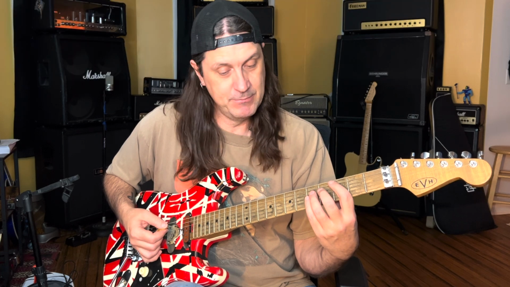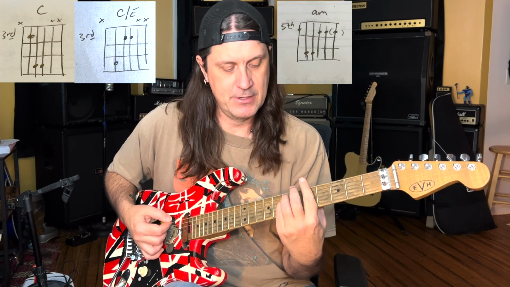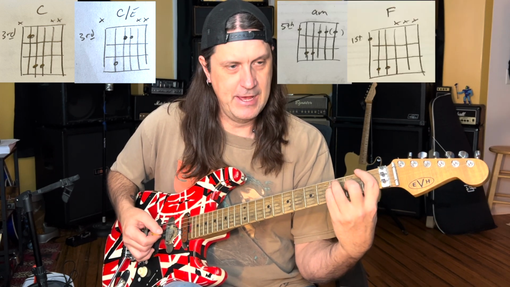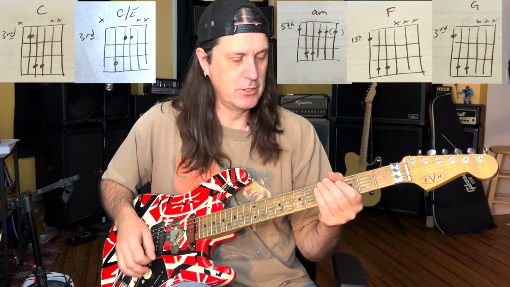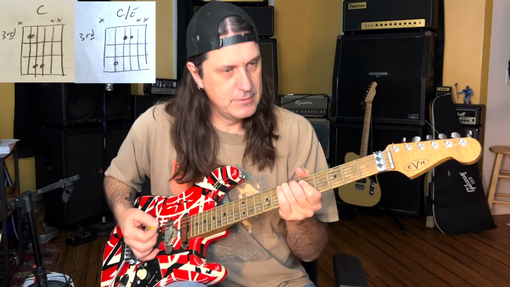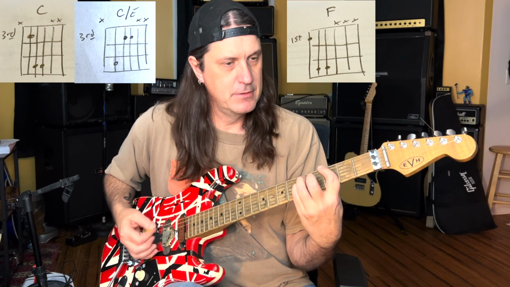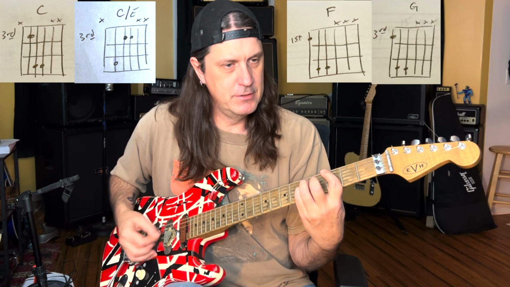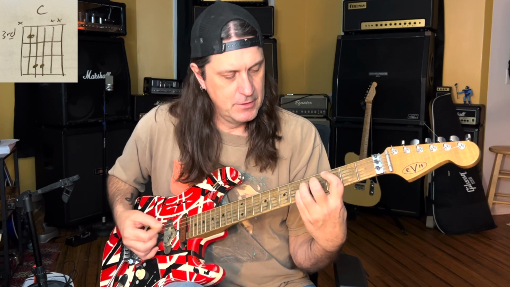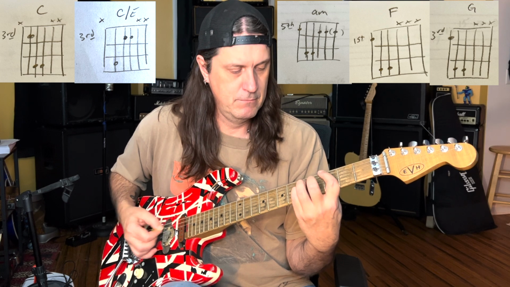The second pass does the same thing, C, then this E with a C, then an A minor, F to a G. So when it goes dun, dun, dun, dun, there's that instrumental beginning, okay?